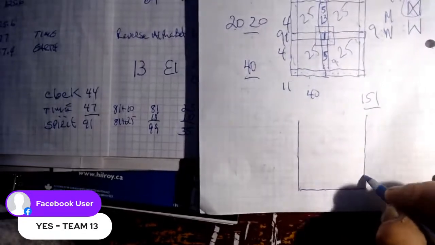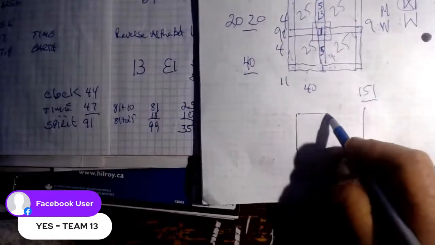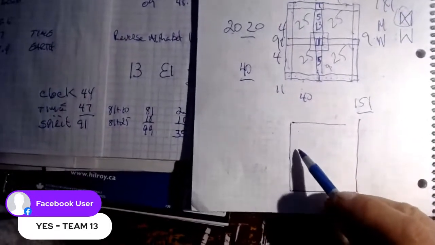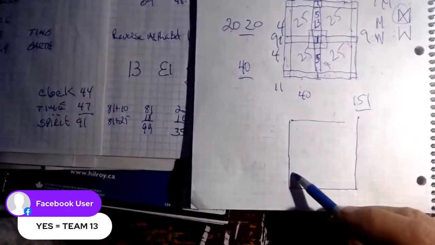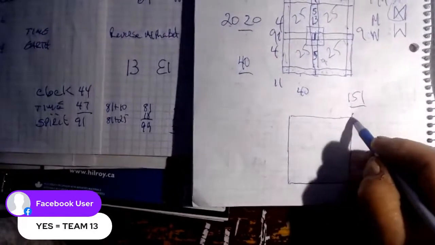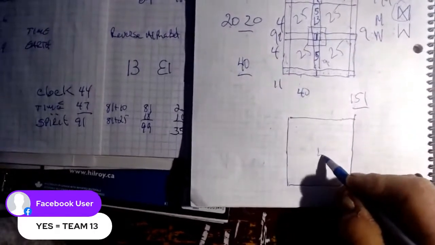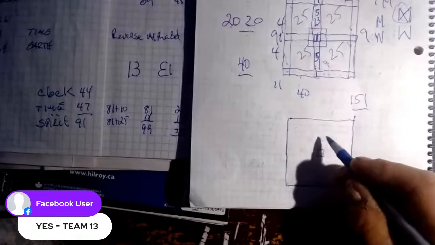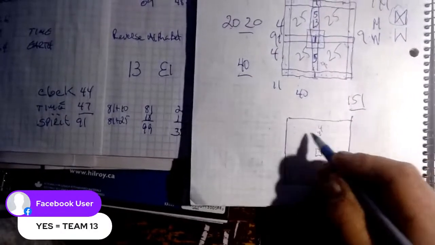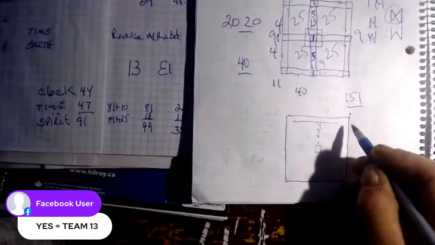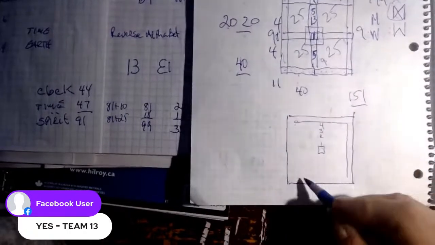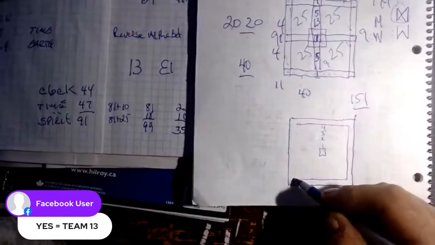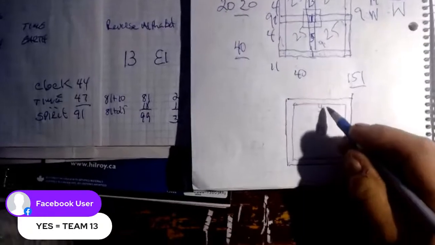Whoa. 1, 2, 3, 4, 5, 6, 7, 8, 9, 10, 11. Okay, that's good. Then the center one's going to be here. 1, 2, 3, 4. Okay, I got that right now. Okay, it's going to be 4.